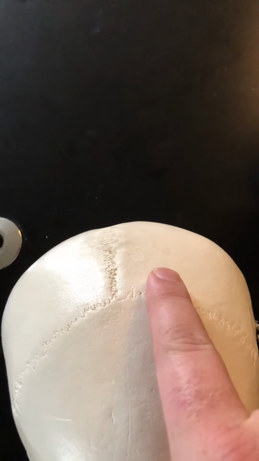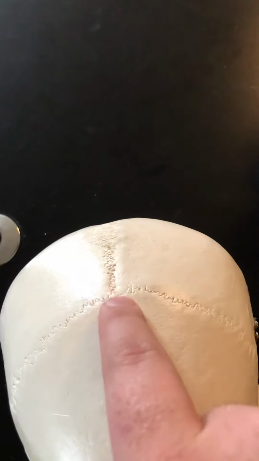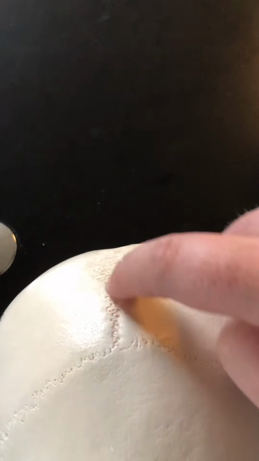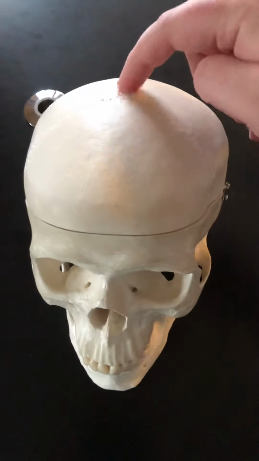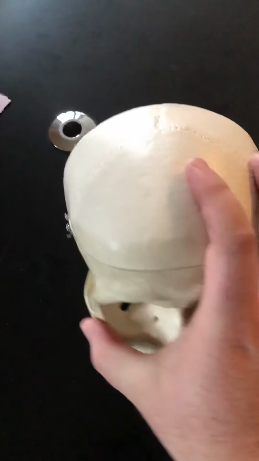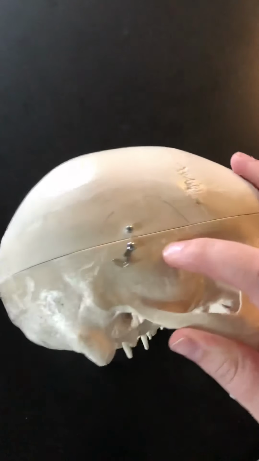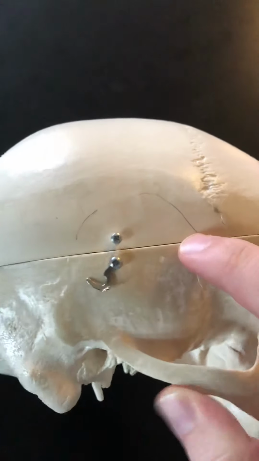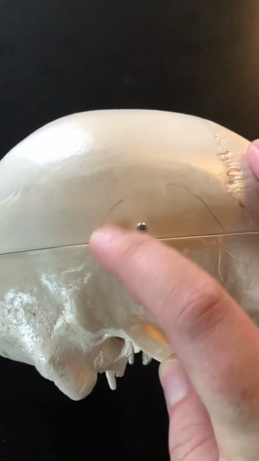There is a left parietal bone and a right parietal bone. And this is divided by the sagittal suture. That's easy to remember because it sits right along the mid-sagittal plane. Then if we turn the skull to the side, right about where the little points of attachment are, on most of these skulls you can't really see the suture very well, so it's actually drawn in on some of them. But basically there's part of the suture right there.